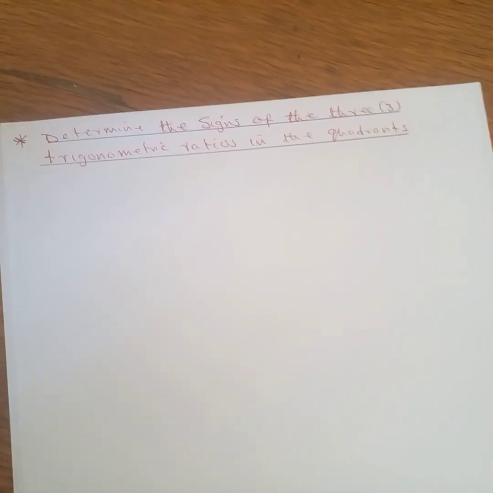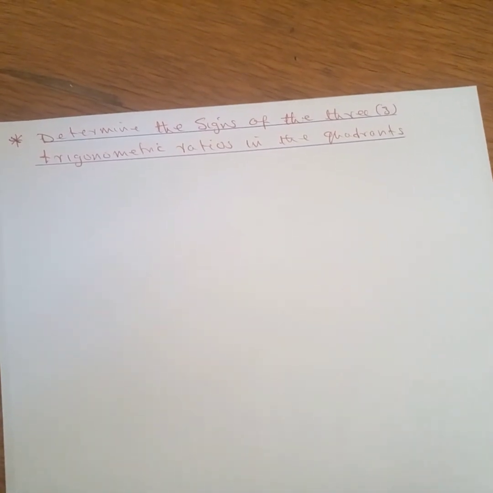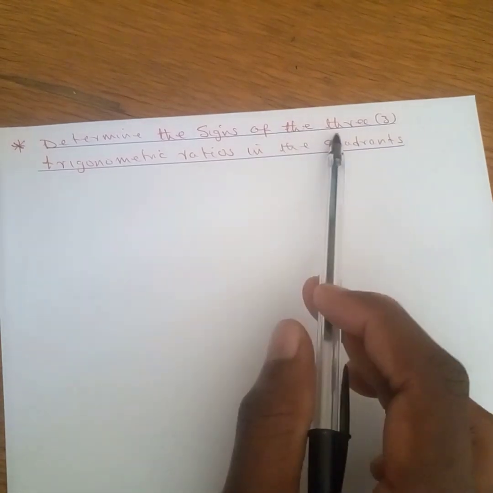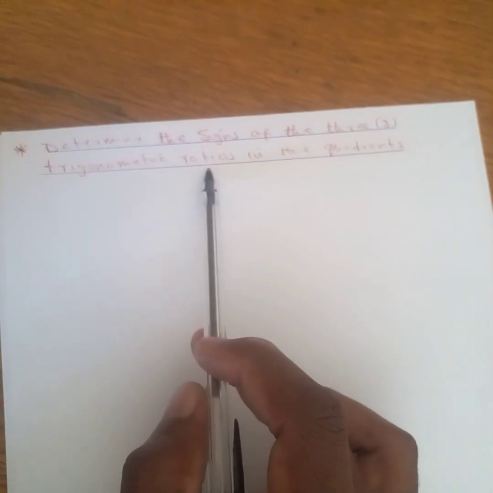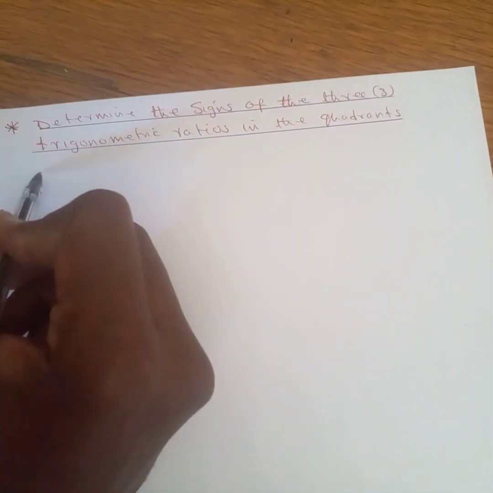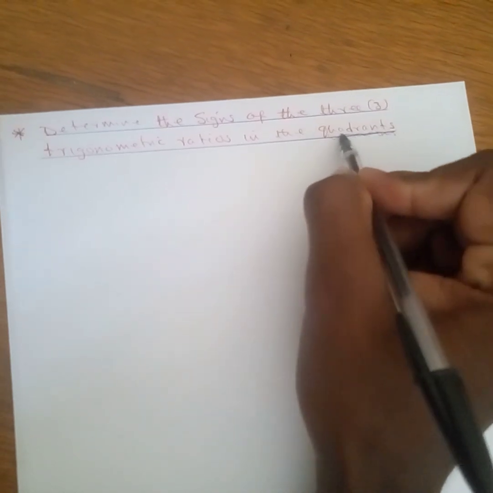We are going to continue with the topic called trigonometry. But in today's lesson, our main focus will just be trying to identify the signs of the three trigonometric ratios in the quadrants. That is what we are going to look at today. So to begin, the first thing you should ask yourself is, what are quadrants? Just in case you have forgotten what quadrants are, let me remind you.